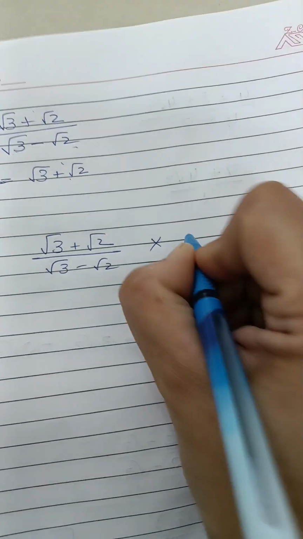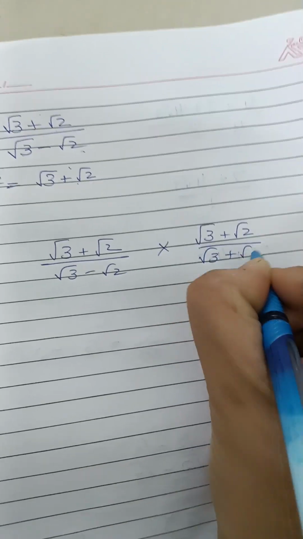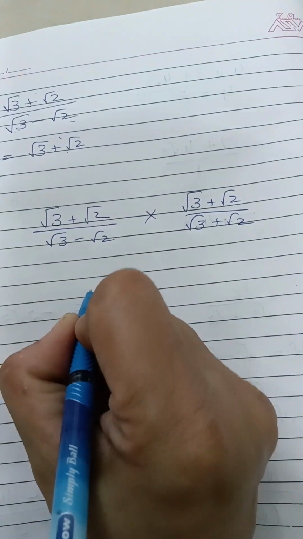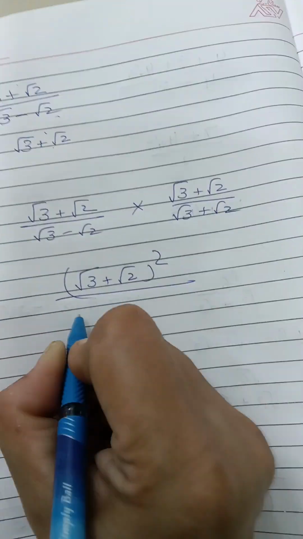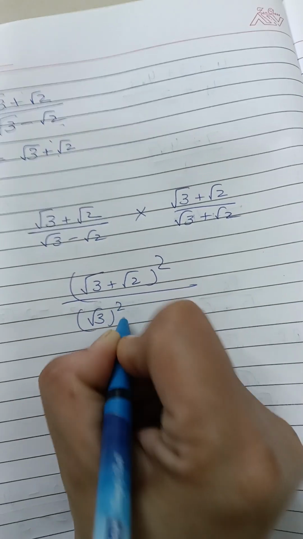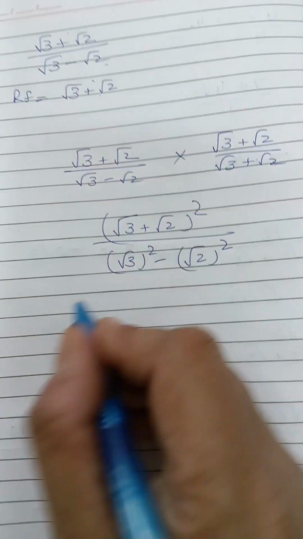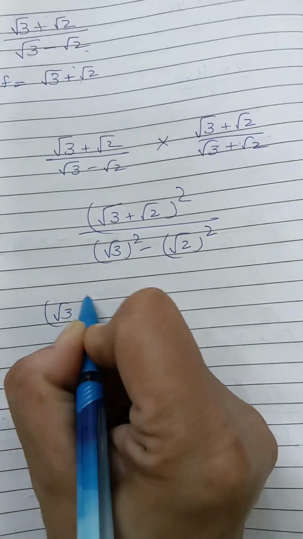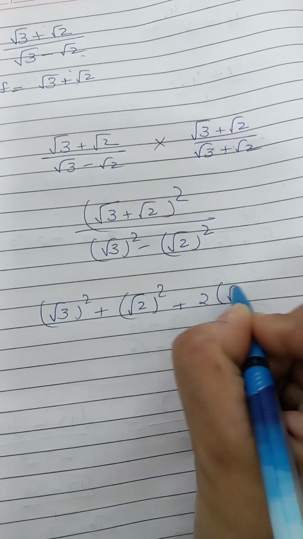So with the conjugate, we have a whole square thing in the numerator, and we have a square minus b square in the denominator. For the whole square, it is a square plus b square plus 2ab.